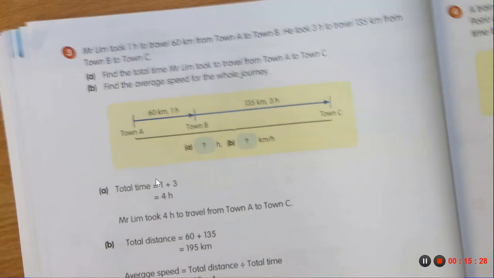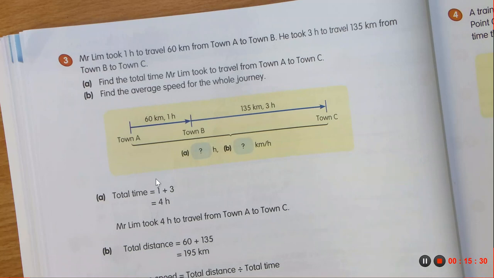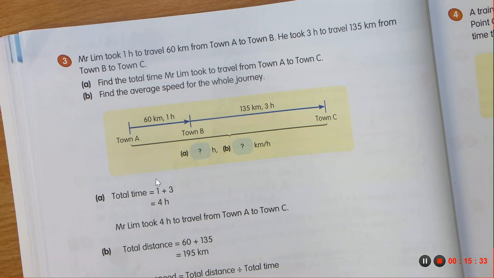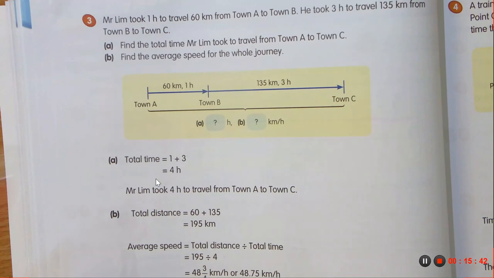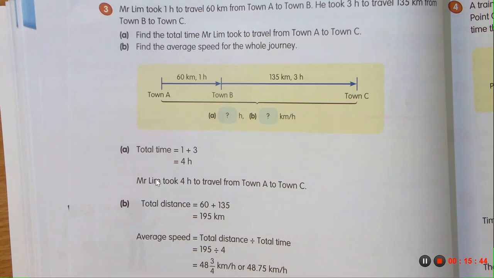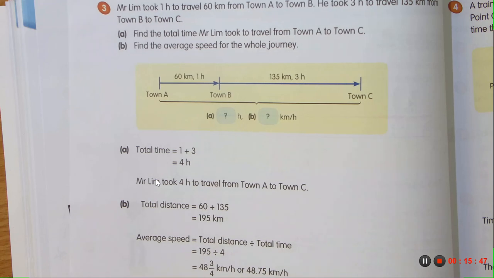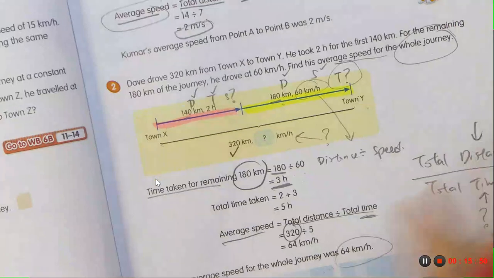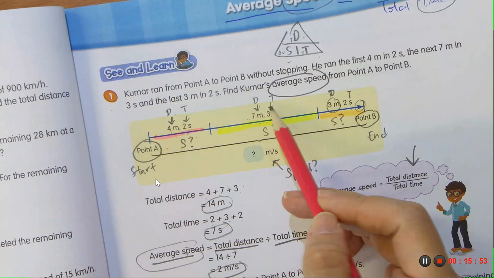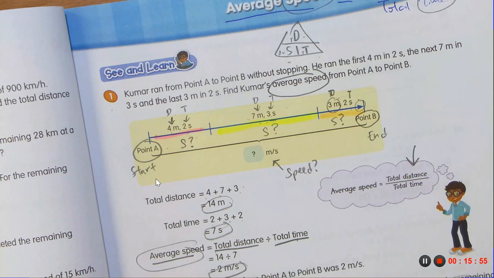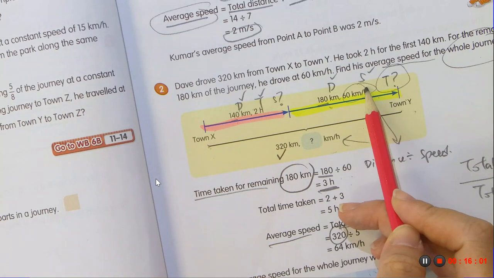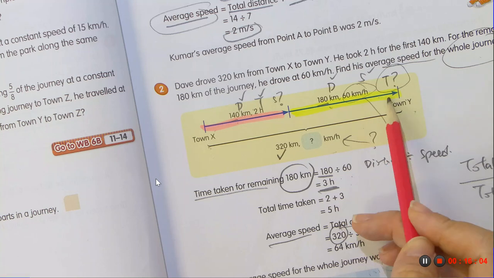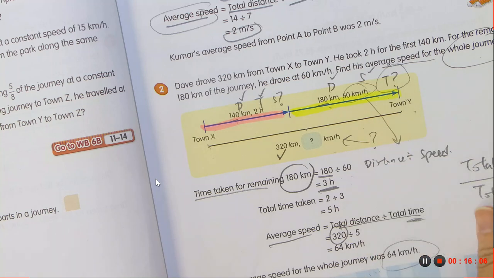Okay, now let's take a look at this one here. For this question, question 3, is this more like question 1 or more like question 2? Look at the diagram. Question 2, what is question 2 missing? Look at the diagram. Question 1, distance, time, distance, time, distance, time. All have. Don't have speed. Distance, time, distance, speed. Missing time.